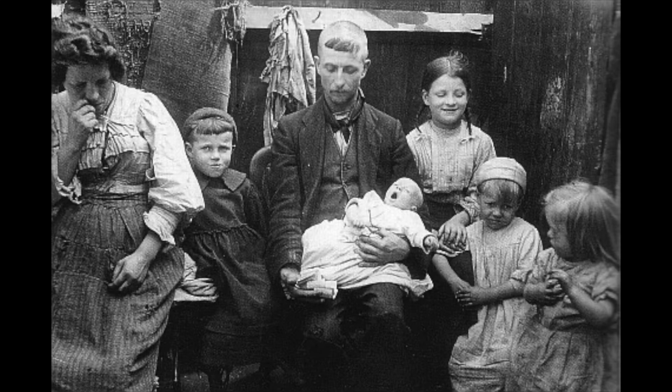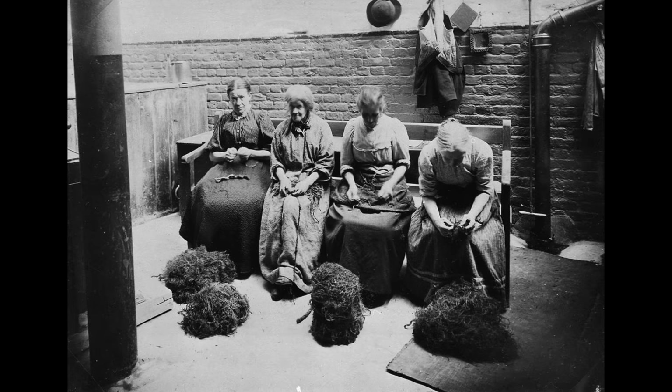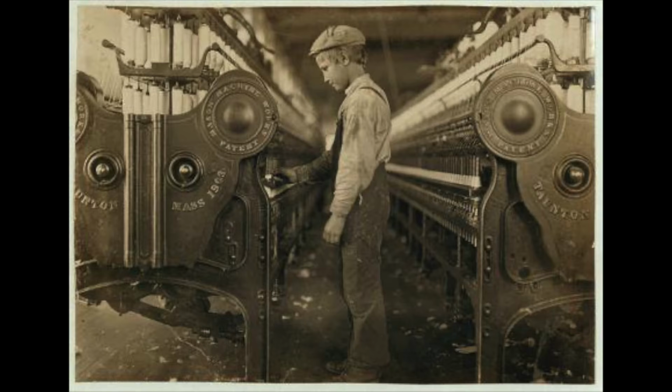Families were split up and housed in different parts of the workhouse. The poor were made to wear a uniform and the diet was monotonous. There were also strict rules and regulations to follow. Inmates, male and female, young and old, were made to work hard, often doing unpleasant jobs such as picking oakum or breaking stones. Children could also find themselves hired out to work in factories or mines.